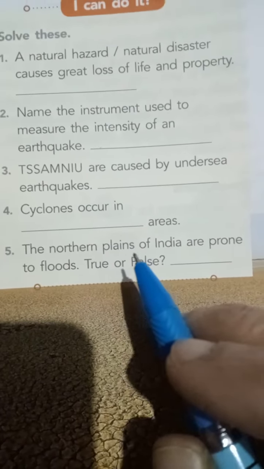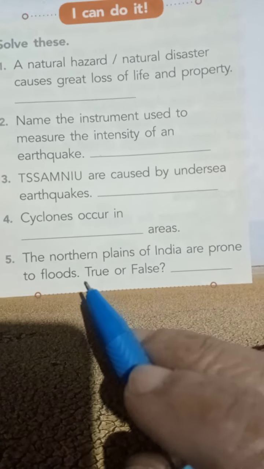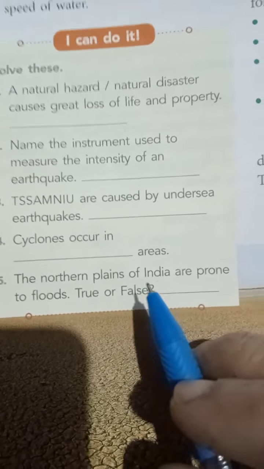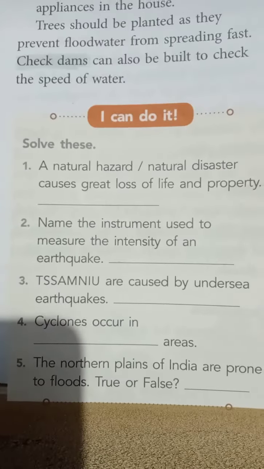The northern plains of India are prone to floods. True or false? It is absolutely true. The northern plains of India are prone to floods. This is true. So we have solved these questions.